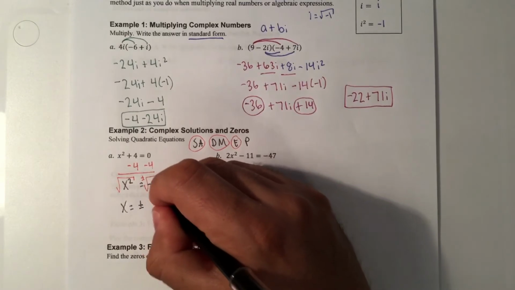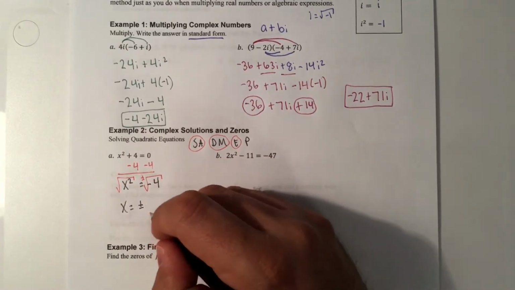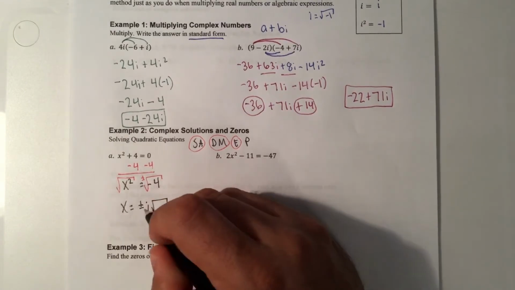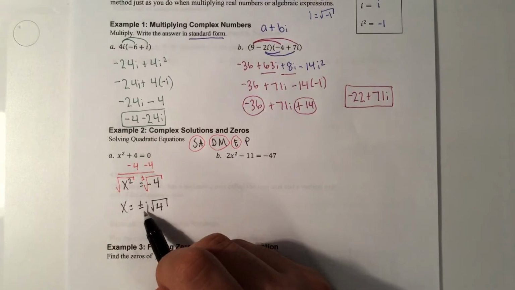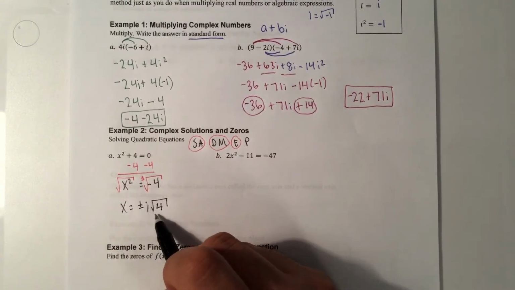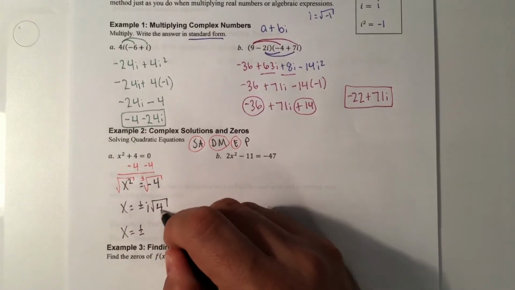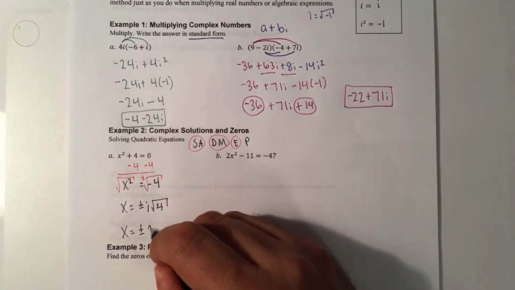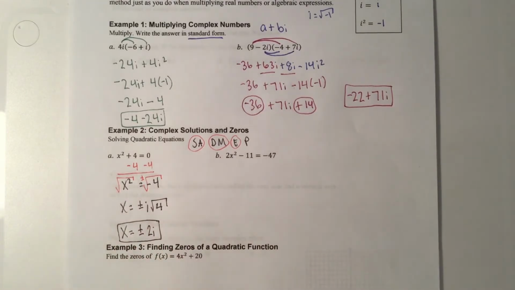Now I see this minus sign right there on the inside of a radical, so automatically I'm factoring out an i. Now I want you to notice the i is right next to the radical. It's not on the other side of the plus or minus, it's right next to the radical. So plus or minus i square root of 4. And hopefully you know that the square root of 4 is 2, so that's going to be 2i. So x equals plus or minus 2i.